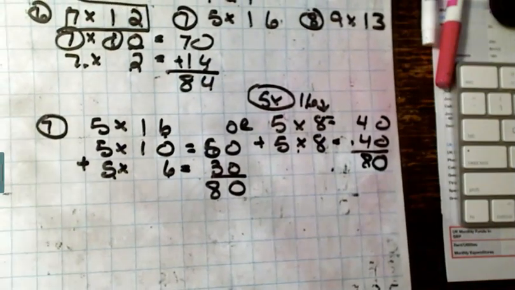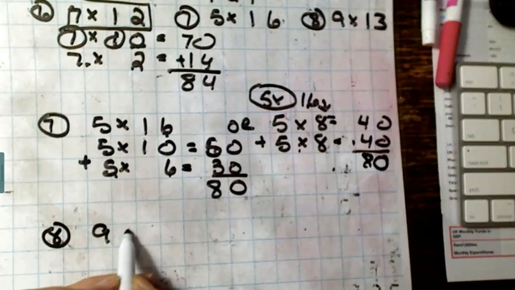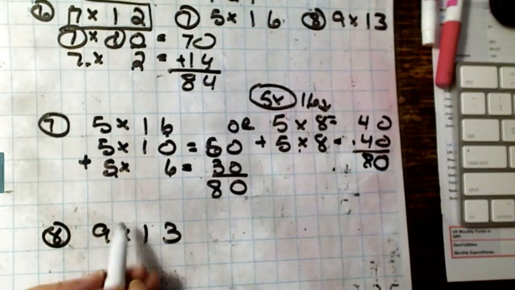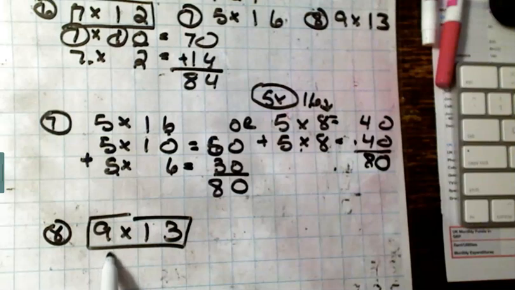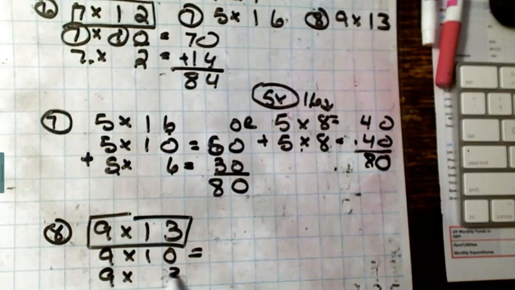All right, last but not least, how do you want to break up the 9 times 13? What is the easiest way for you? Well, a lot of you love your 10s again, so I love those properties of zero. 9 times 10 is equal to what? And 9 times 3. So I add those add-ins that make 13 together.